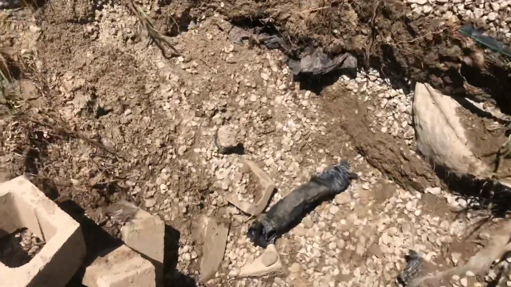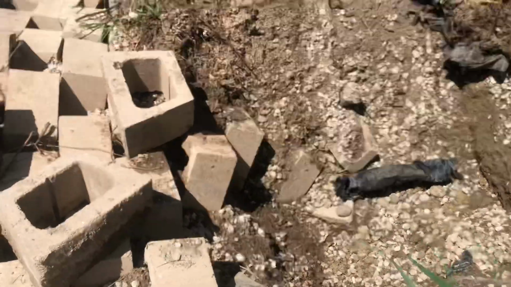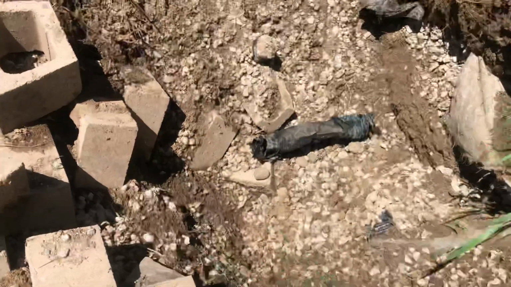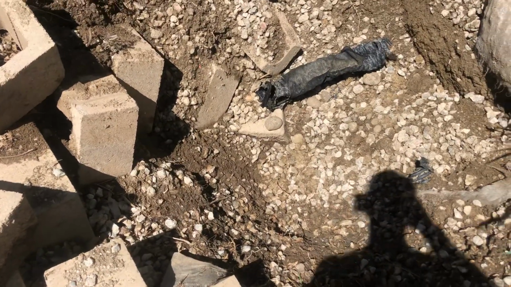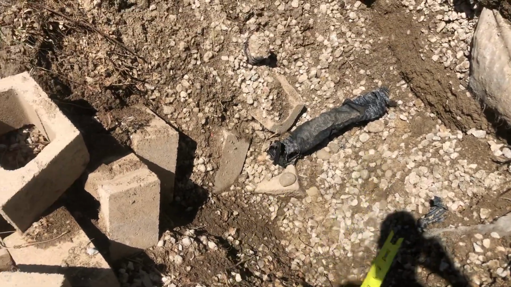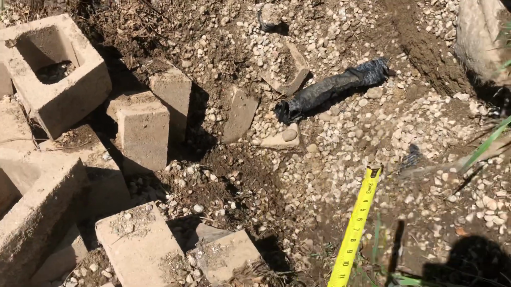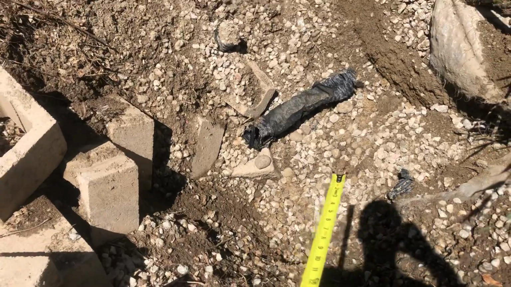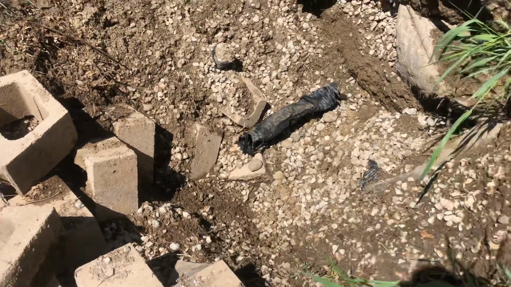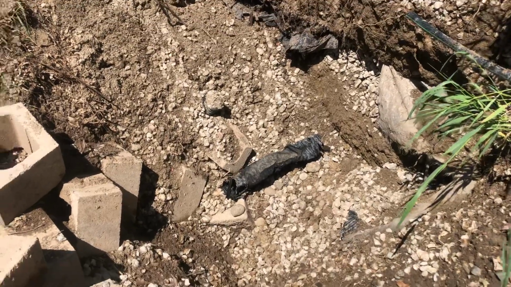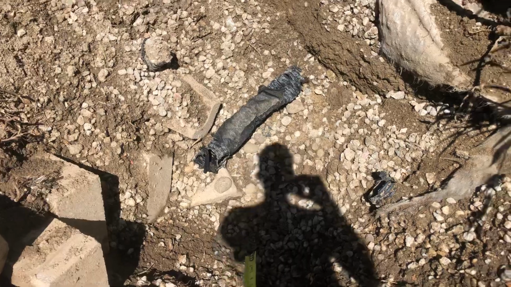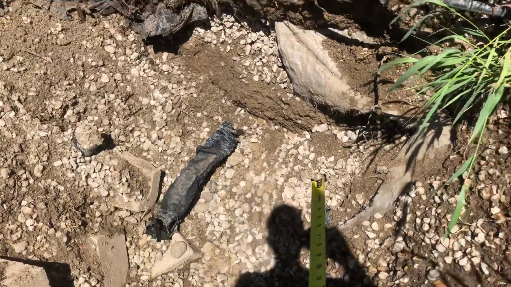There are about 10 rows, 10 courses, of these segmental blocks. The block down on the bottom there with the circular stone, I believe, is the base. You can see all the recycled concrete aggregate that is used for the base and the backfill, and I'm happy to see that. The base was in good shape. The backfill was in good shape.